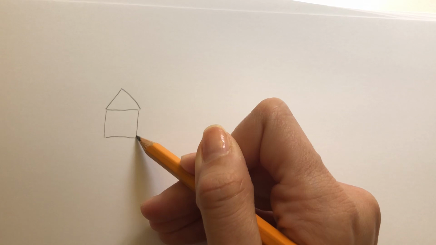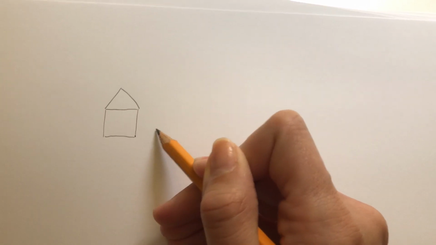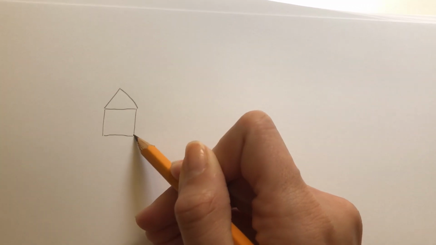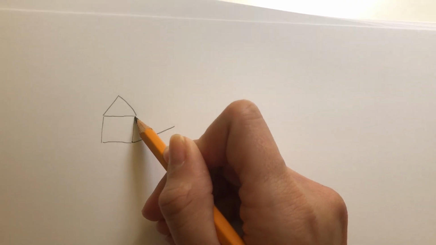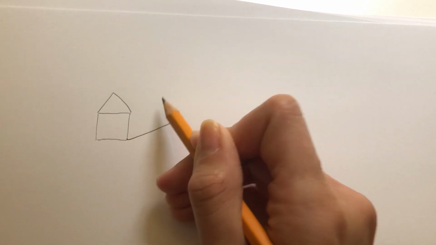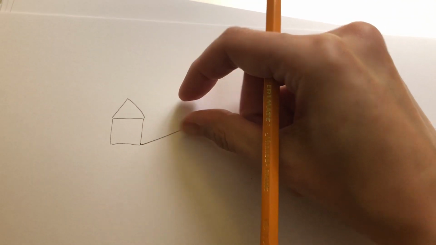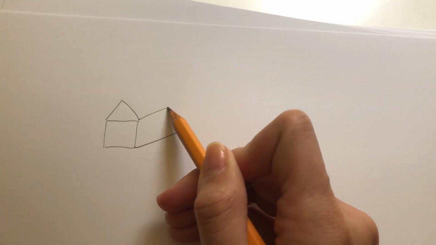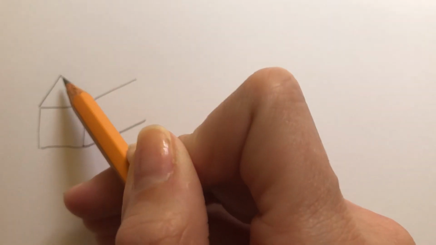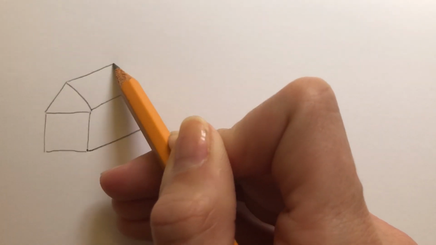Then we're going to draw a line from this corner and it's going to come up at a diagonal. Now we're going to go to this corner, same thing. You want it to go diagonal and you want it to go in the exact same direction as the line you already made. Great job. Last step, same thing for the tippy top of the roof.